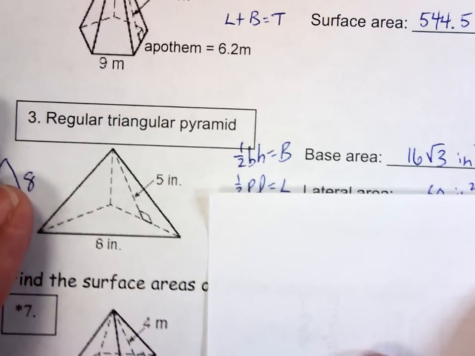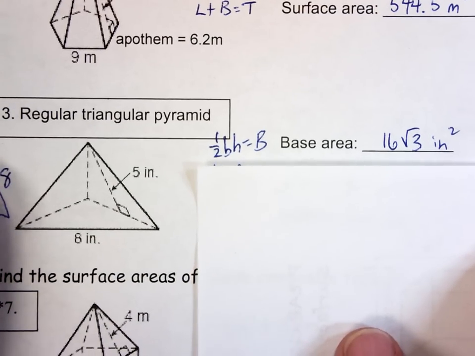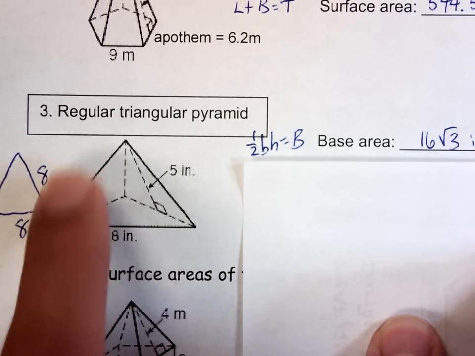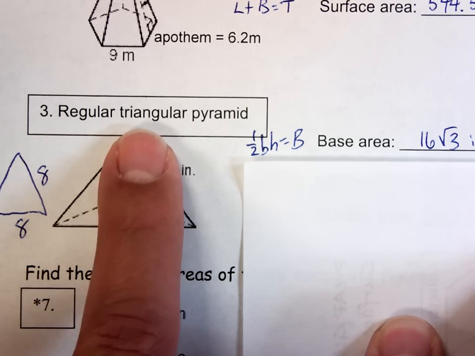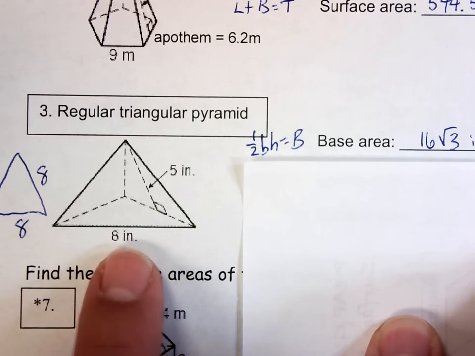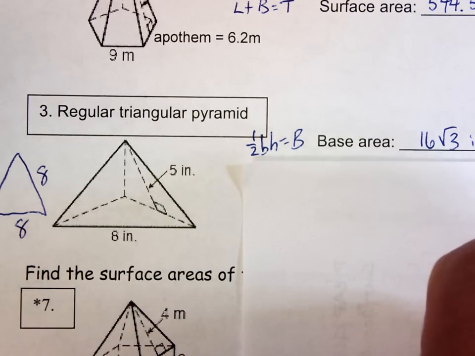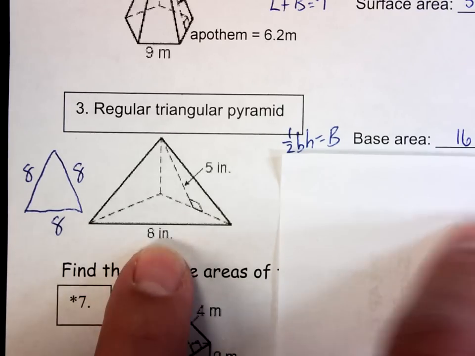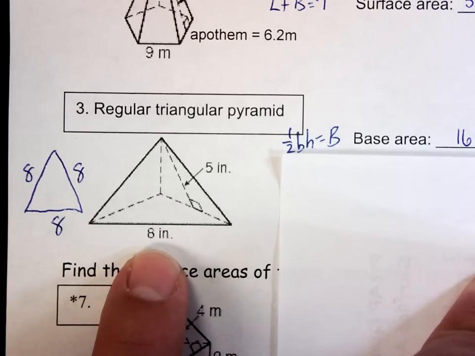All right, this one gives me the base area. They're asking for the area of the base. But what is the shape of the base? It's a triangle. And here they tell me it's a regular triangle. If it's regular, it means all my sides and angles are the same, so I have an equilateral, equiangular triangle. So that base is an equilateral, equiangular triangle.